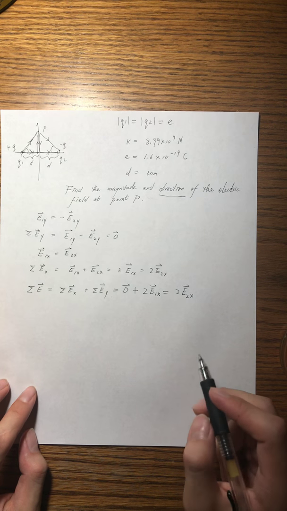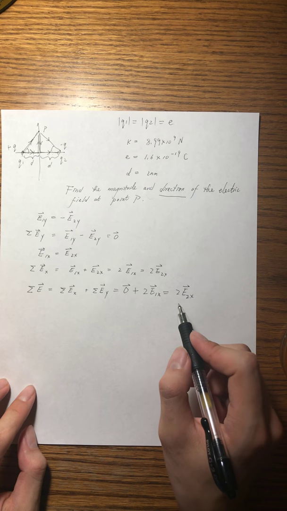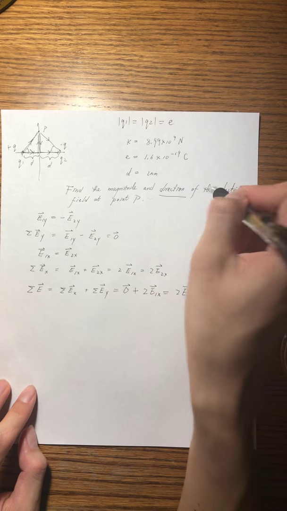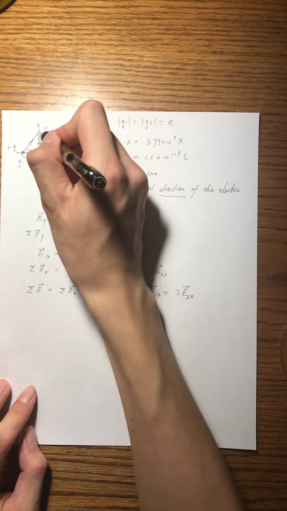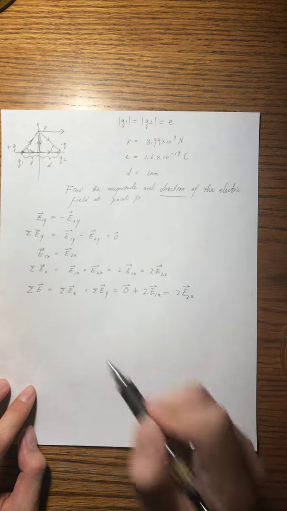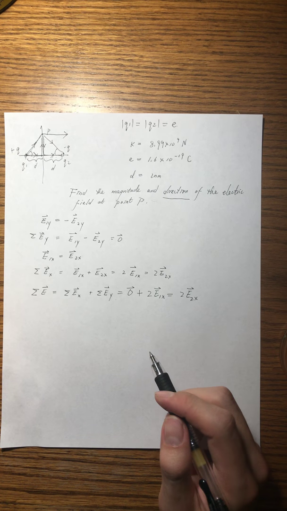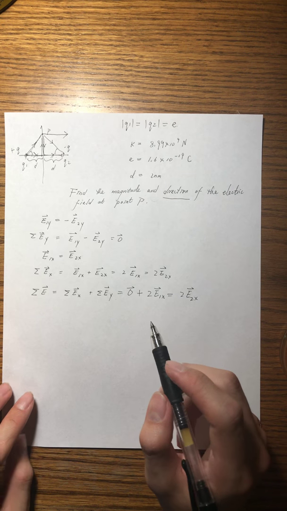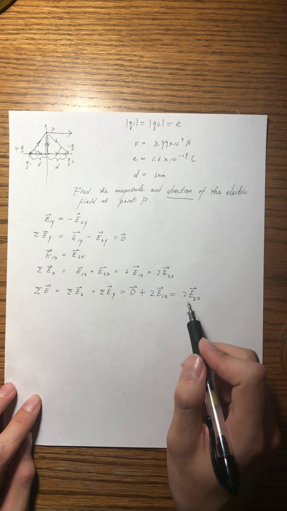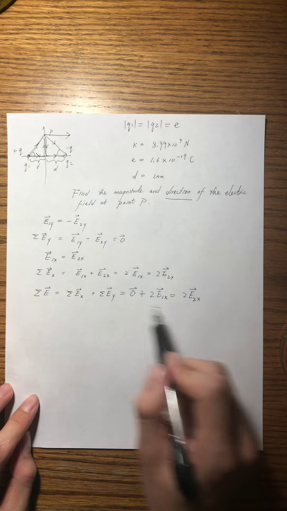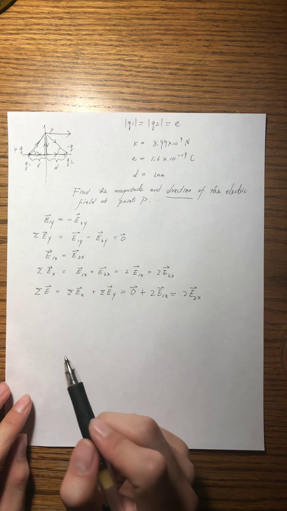So what this tells us is that the direction of the electric field at point P will be entirely in the x direction, and in terms of magnitude, we can solve for the x components alone and double whatever we get for one of the components and get the total electric field.